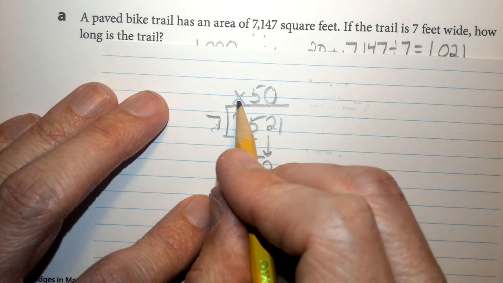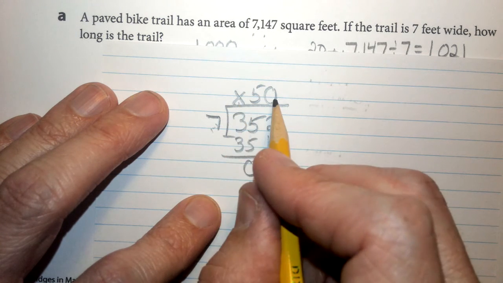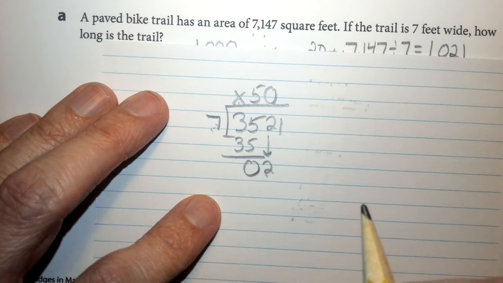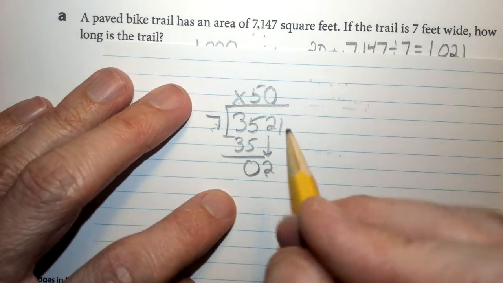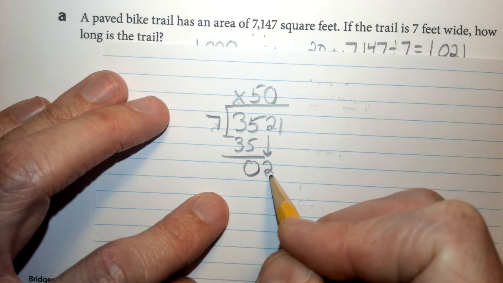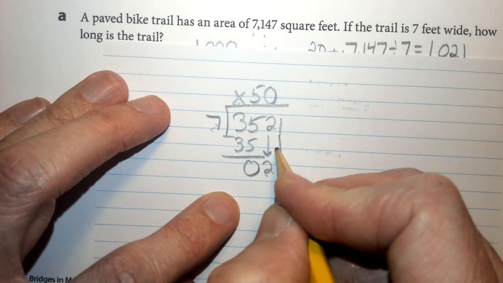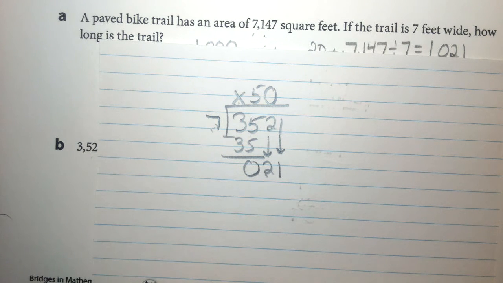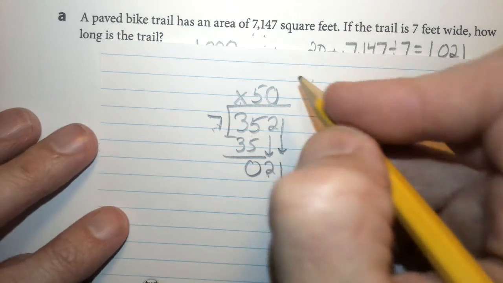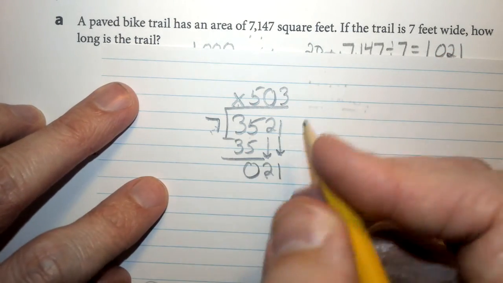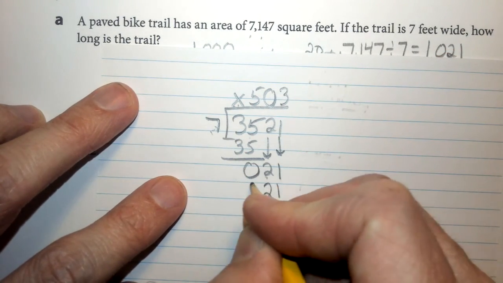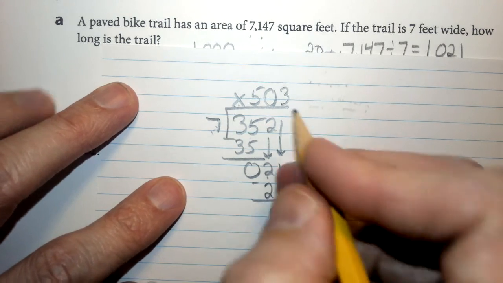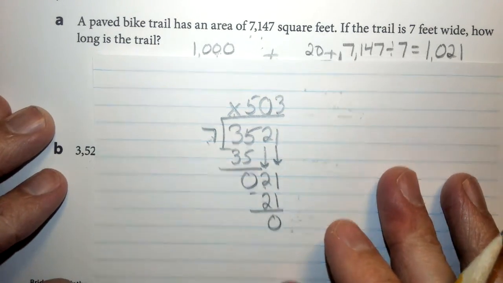I didn't put a 0 up here because you can't have a number that starts with a 0. That's why I put an X on there. Now 7 does not go into 2, so that's 0. Now I'm going to bring this 1 down and make it 21. 7 goes into 21 how many times? 3. 7 times 3 is 21. And there's no remaining. So the answer is 503.